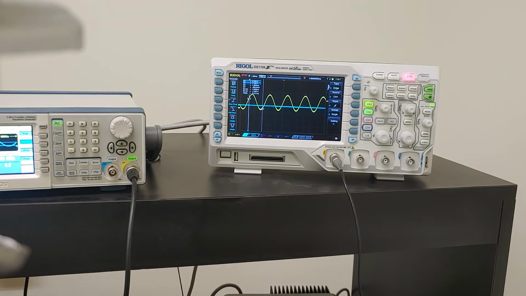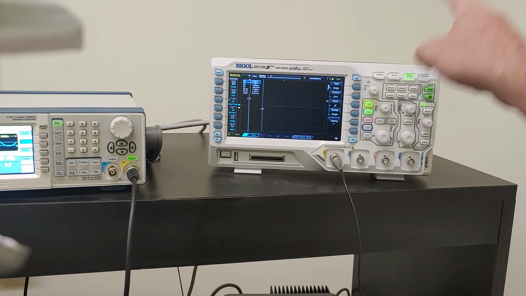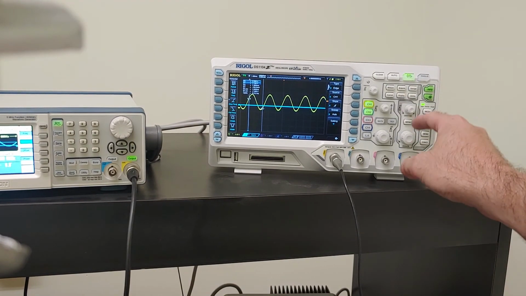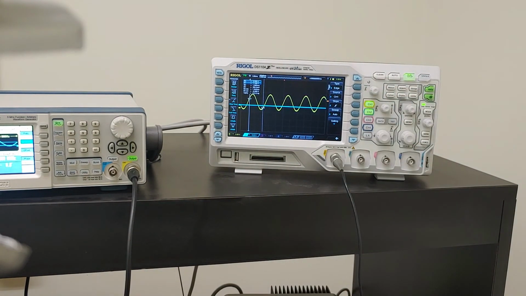This is really great for capturing a moment in time, not necessarily a repeating pattern. So that's the basic idea of the trigger and how the repeating pattern works.